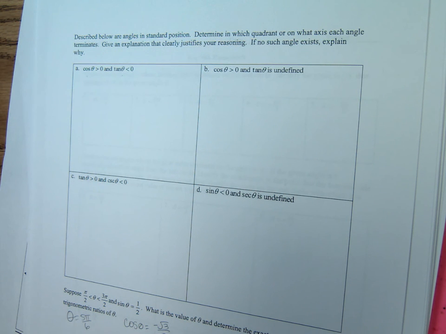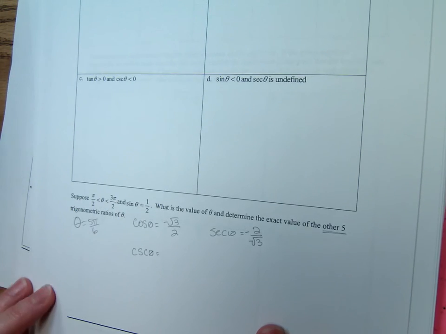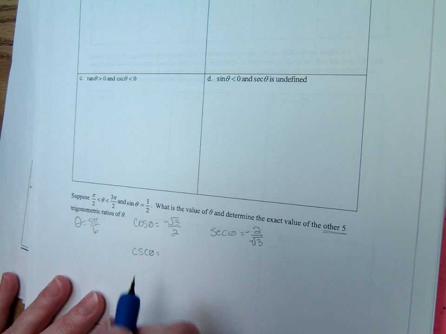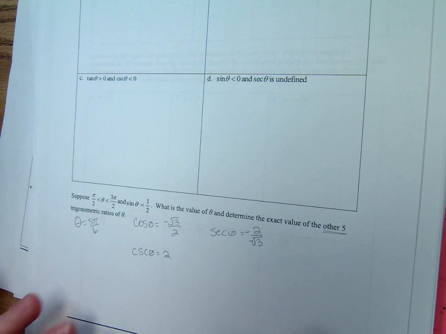Secant of theta would just flip the cosine, a negative 2 over the square root of 3. Cosecant, can you scoot your paper up a little bit? Oh yeah, cosecant would just flip the sine, which is 2. I guess I don't have to write theta. I know what it is now. It's 5 pi over 6.